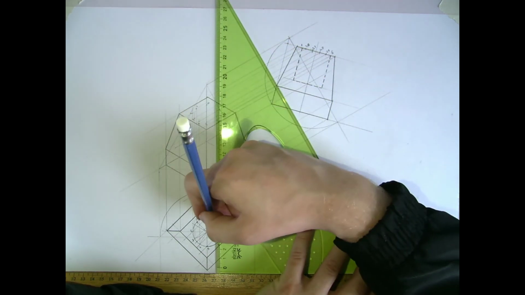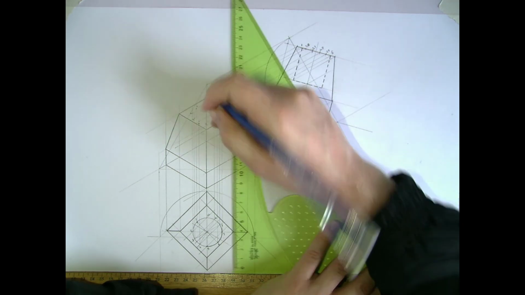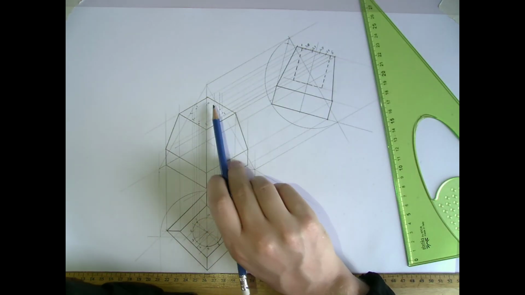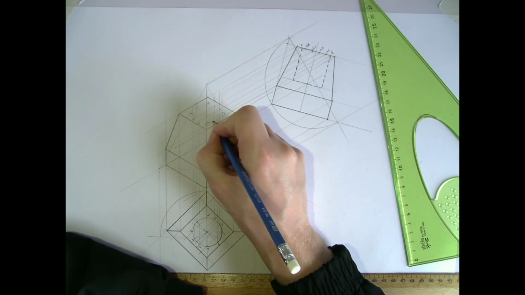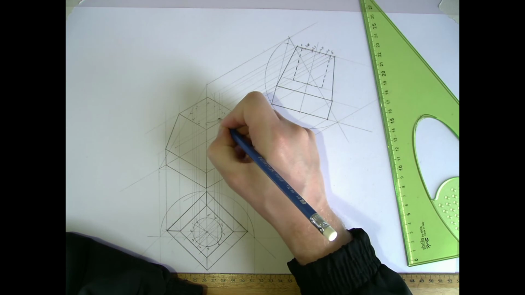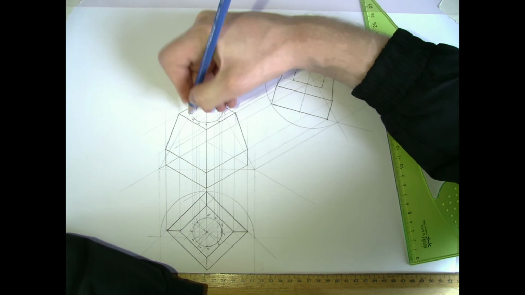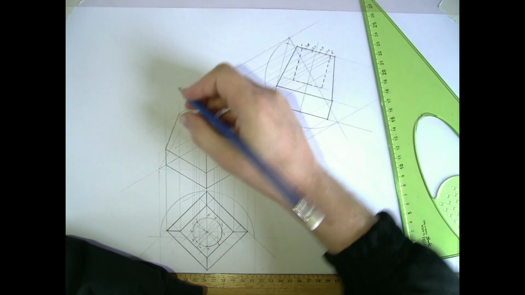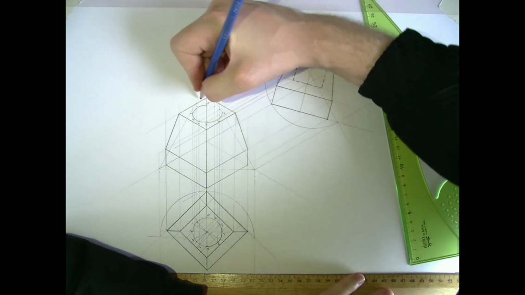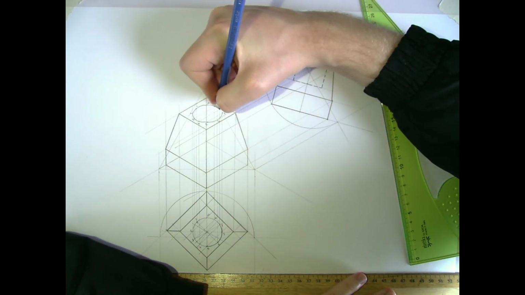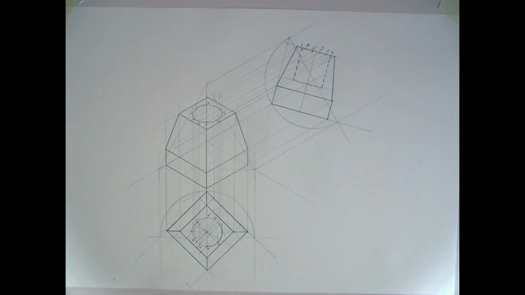And finally 9 is on the same line from the elevation as point 3. So that gives me a number of points up on top of this. And now we just need to join them all up, drawing the best curve that we can. And that completes the curves.